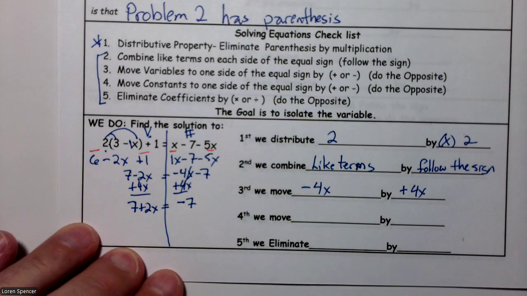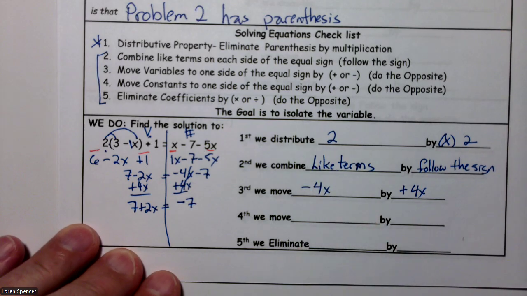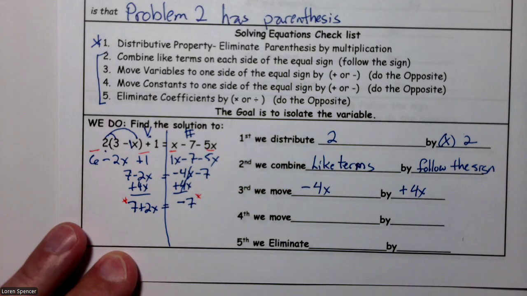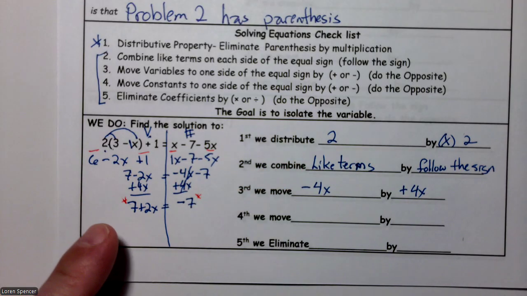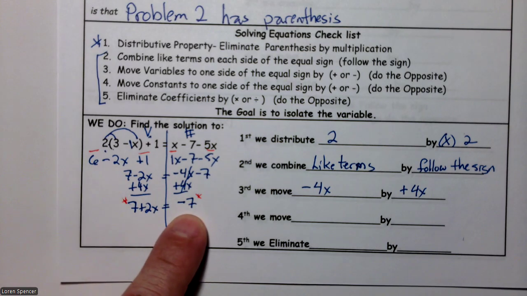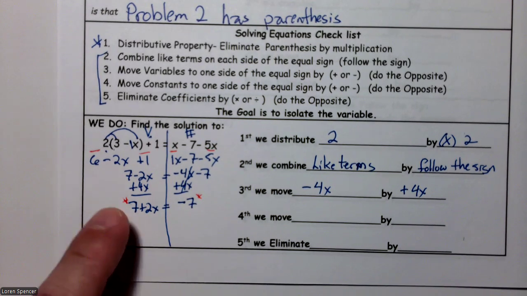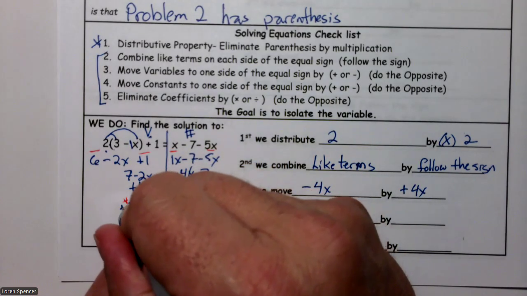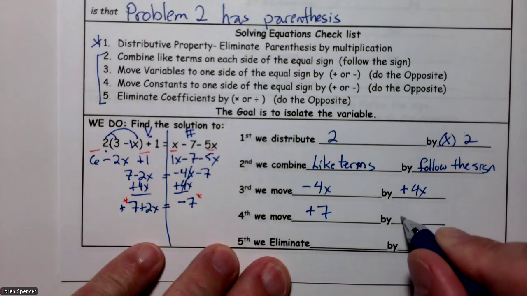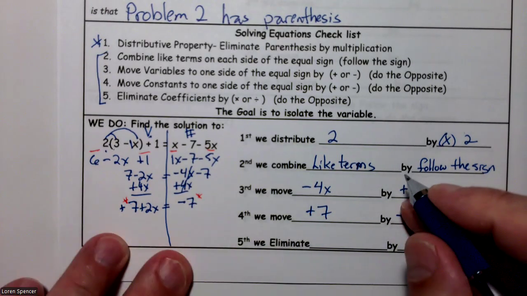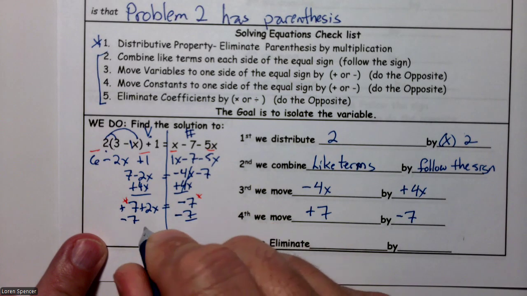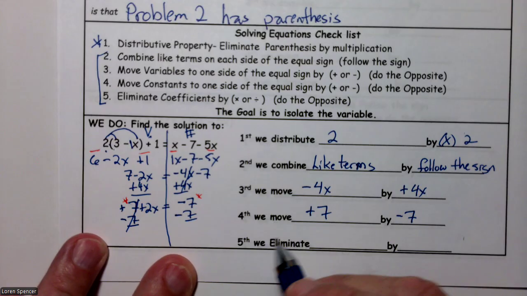So the next step says move constant. So what are my constants? Well, 7 and negative 7. But the goal is to isolate the variable. So I need to move to the other side of the equal sign. So the negative 7 is already on the other side. So I have to move this 7. Well, it doesn't say it, but this is really a plus 7. So I need to do the plus 7. We're going across the equal sign, so we're doing the opposite. So minus 7. And this goes away, becomes 0.